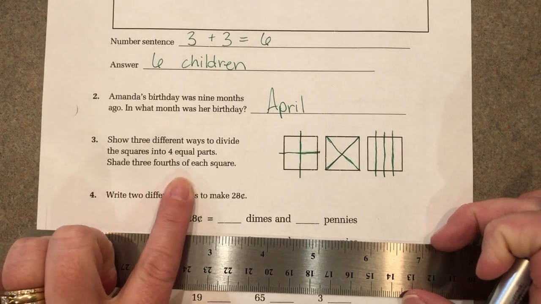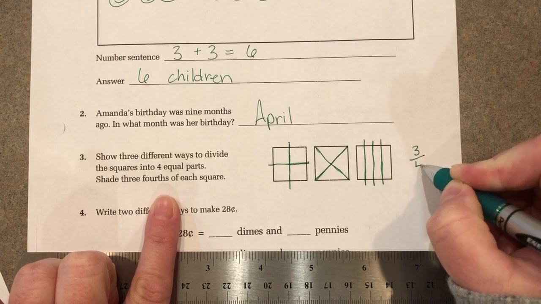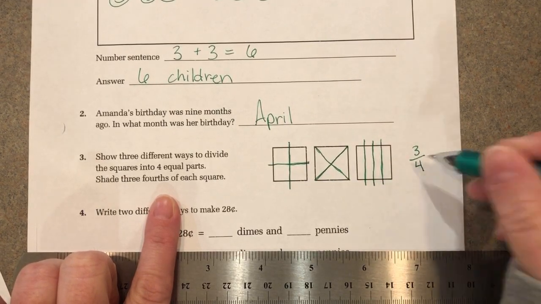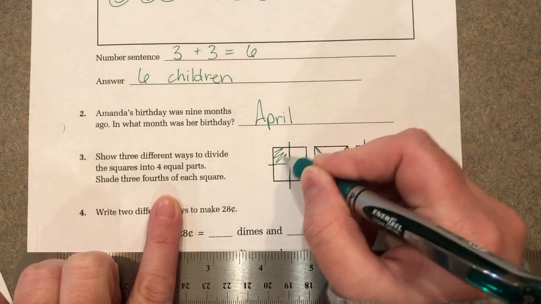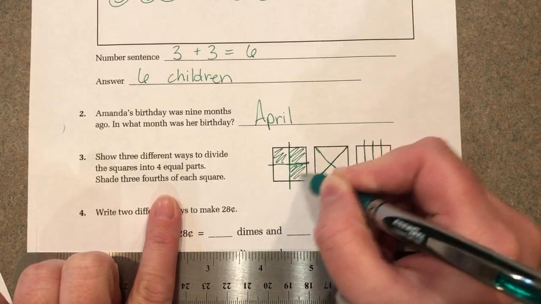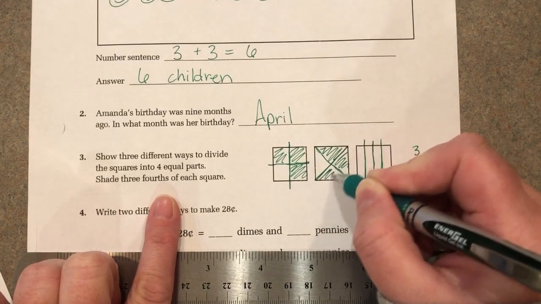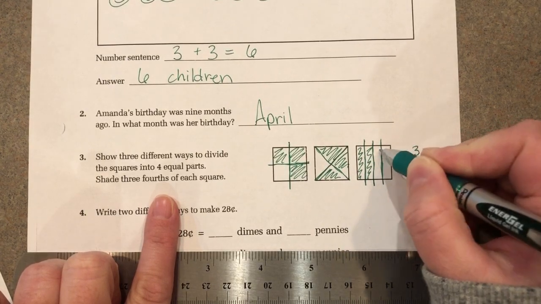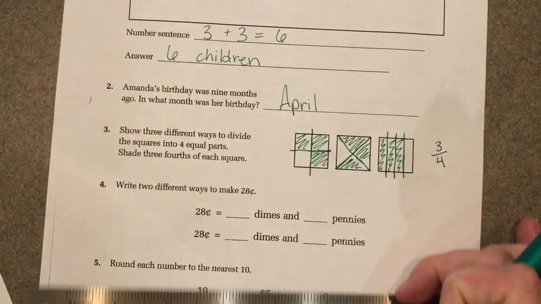Shade 3/4 of each square. That means 3 out of 4. Okay? Each of these has 4 equal pieces. We need to shade 3 out of 4. 1, 2, 3. That's 3/4.